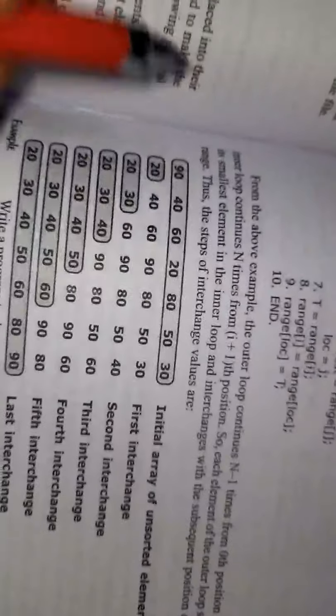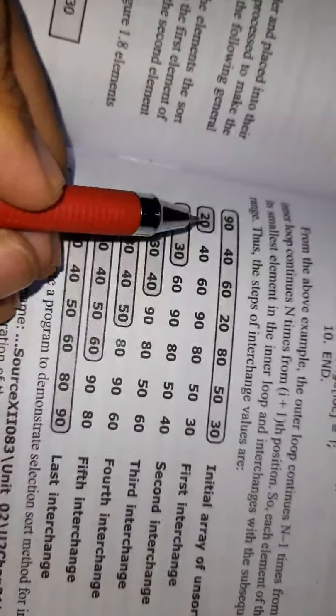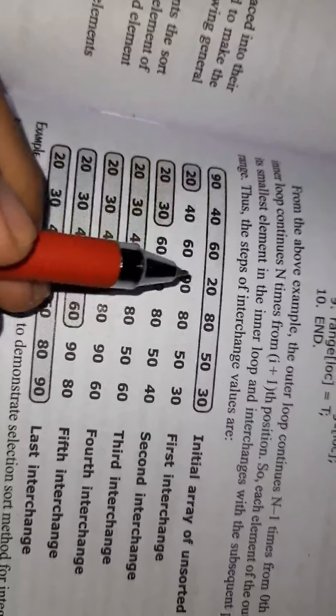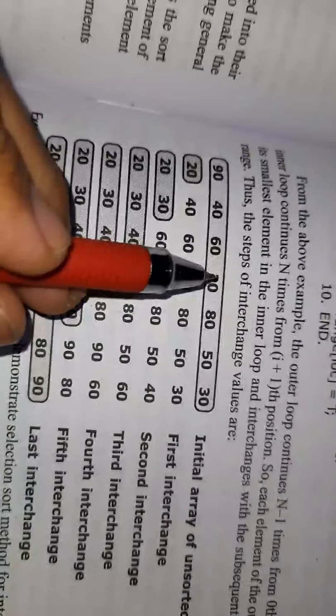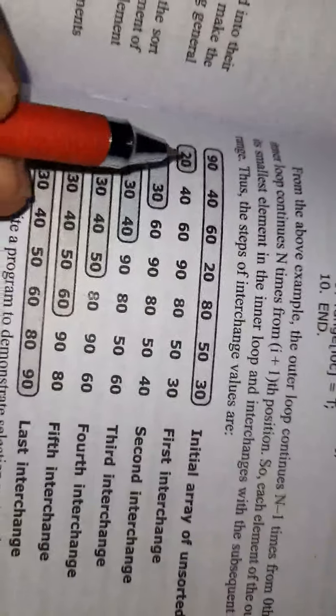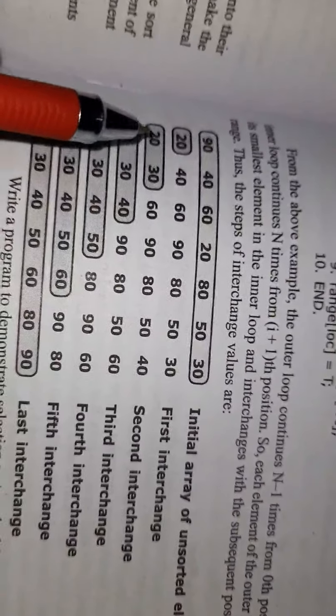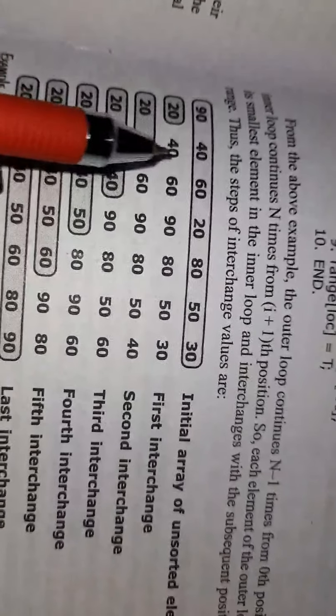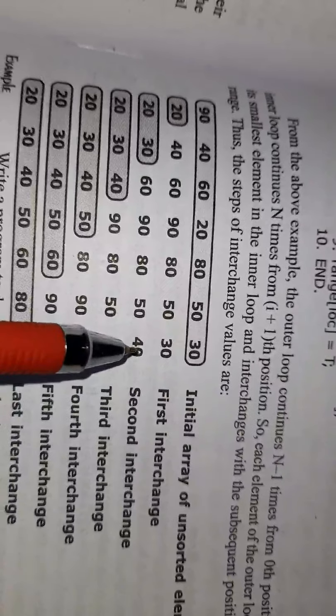For that we have a diagram here so that you can understand much better. This is the first unsorted array. In the first exchange you can see that 20 has come and joined the place of 90, and 90 has gone to the fourth array element position where 20 was initially stored. So this is the first exchange. Now in the second exchange, you can see that 30 is stored in the second array element, and 40 goes to the last array element, where 30 was stored. So this becomes sorted now.